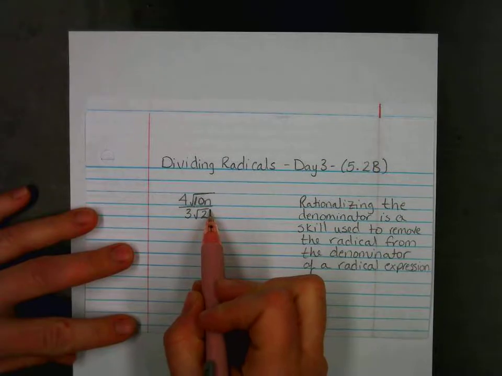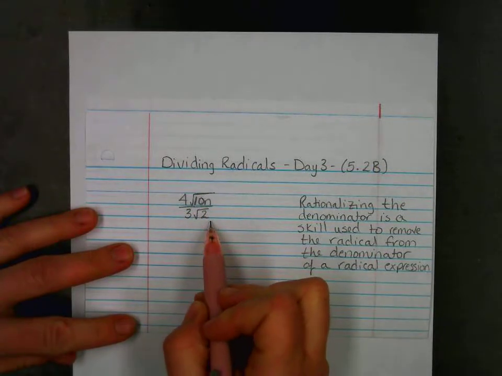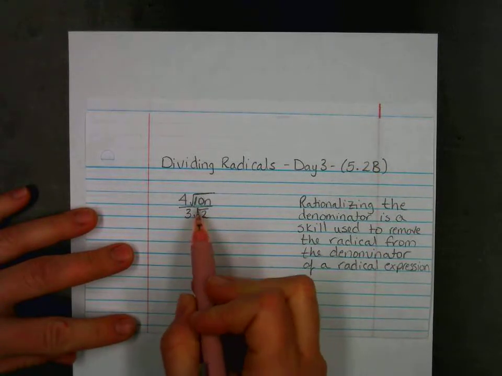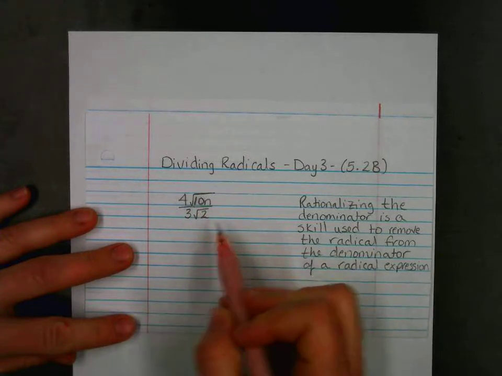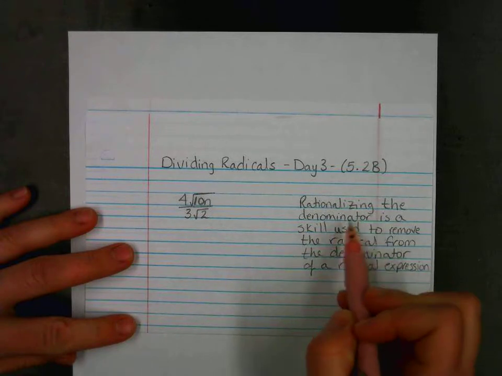What we want to do is remove this radical from the denominator. So what this skill is called is rationalizing the denominator. It's a skill used to remove the radical from the denominator of a radical expression.